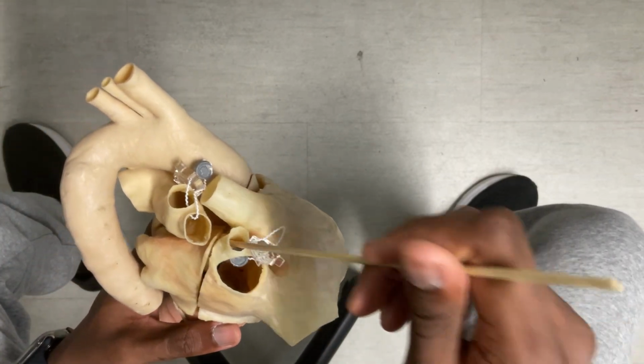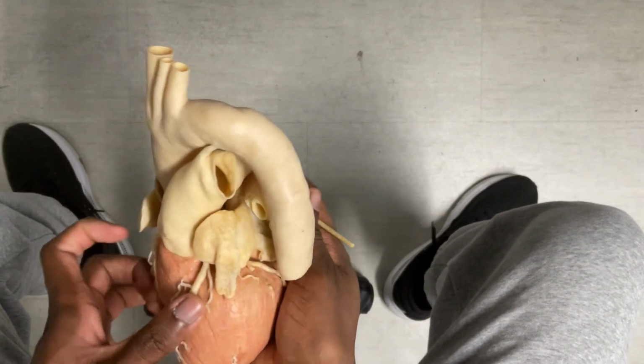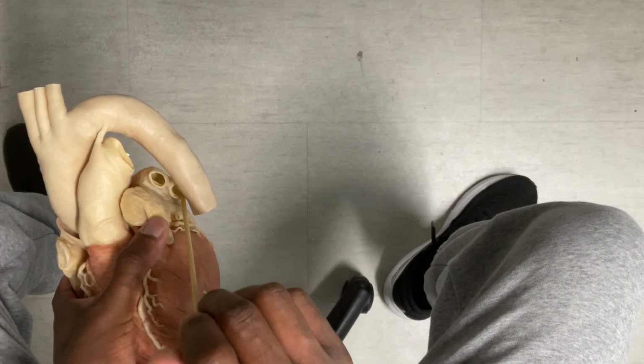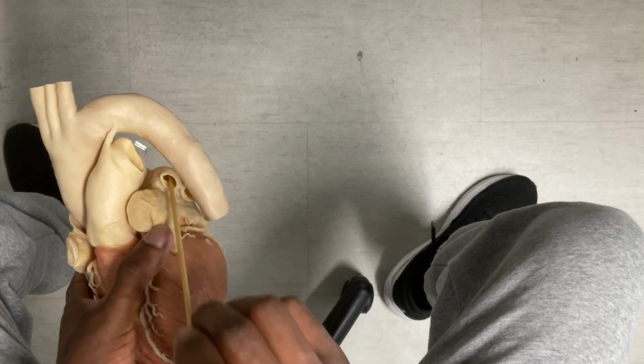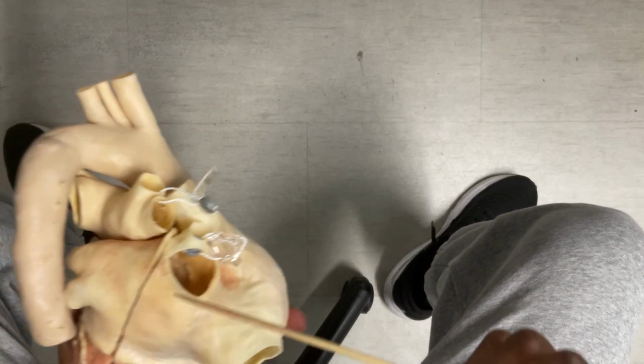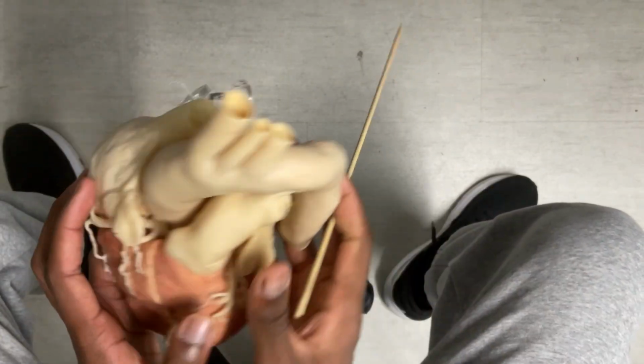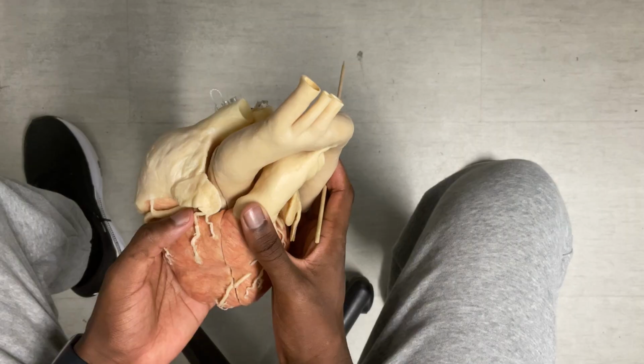So you can see 1, 2, and then if I turn the heart around, you can see these 2 right here, 3, and then 4. So we have those.